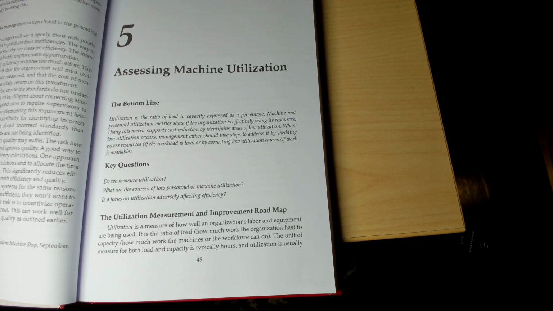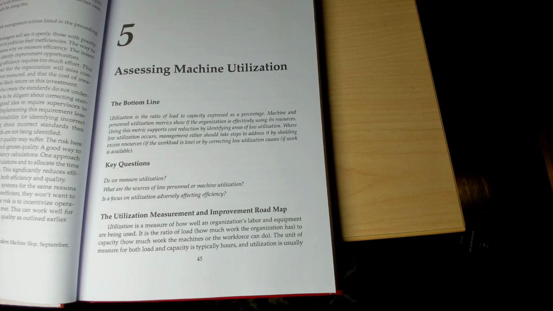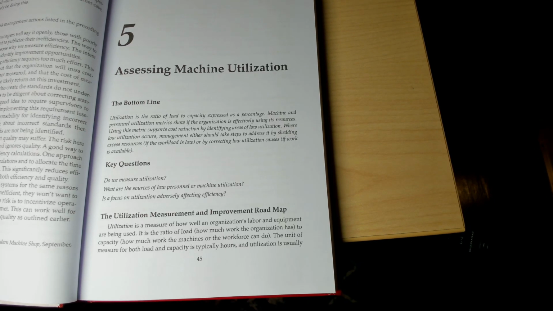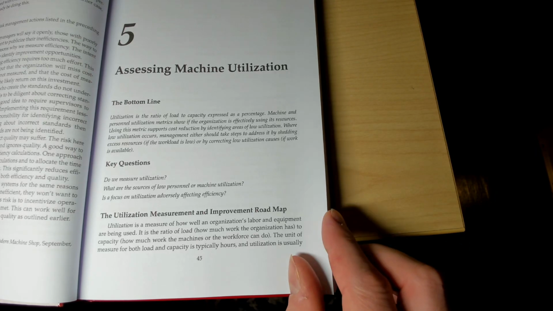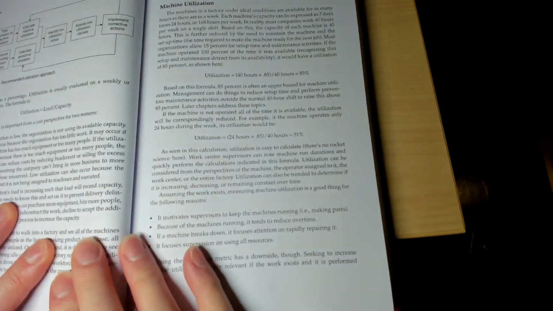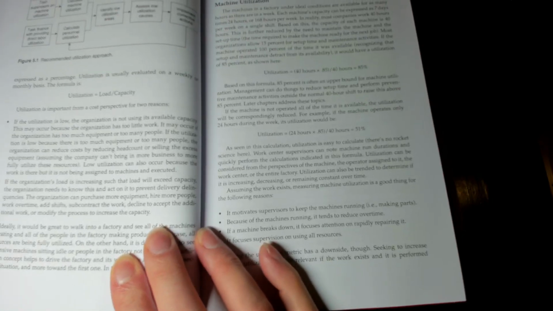The Utilization Measurement and Improvement Roadmap. Utilization is a measure of how well an organization's labor and equipment are being used. It is the ratio of load, how much work the organization has, to capacity, how much work the machines or the workforce can do. The unit of measure for both load and capacity is typically hours, and the utilization is usually expressed as a percentage. Utilization is usually evaluated on a weekly or monthly basis. The formula is utilization equals load divided by capacity.